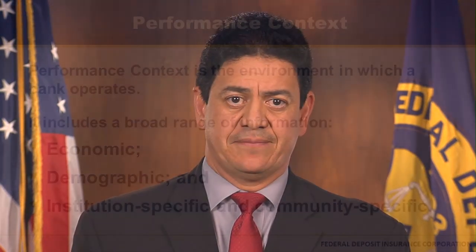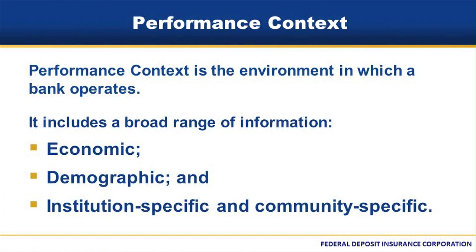One of the most important components of the CRA evaluation is considering the bank's performance context. The CRA regulation recognizes that banks do not operate in a vacuum, that every institution deals with unique circumstances. One size definitely does not fit all. Examiners will not dictate what products your bank has to offer, as each bank is responsible for developing its own business strategy. Therefore, your bank's performance is evaluated within the context of the environment in which it operates.